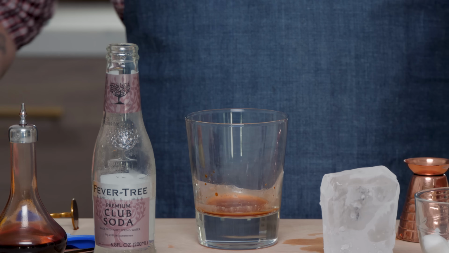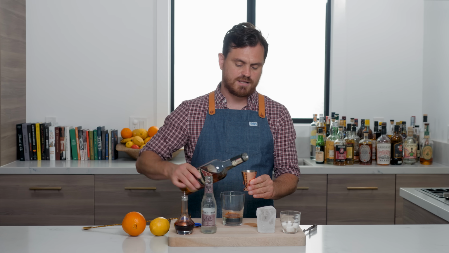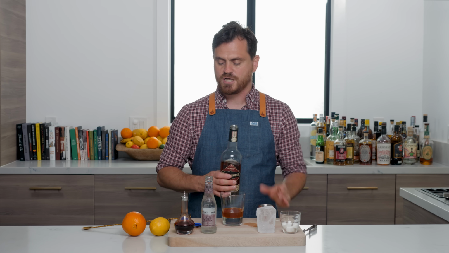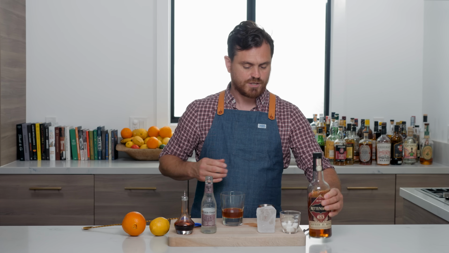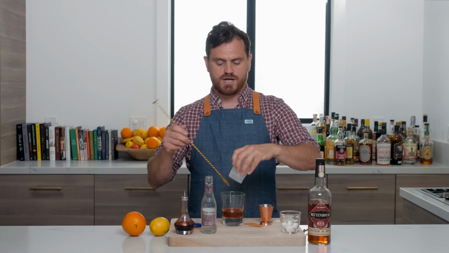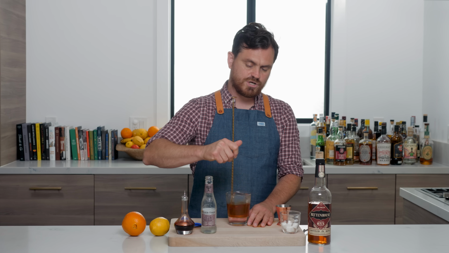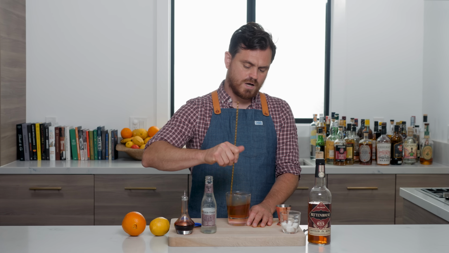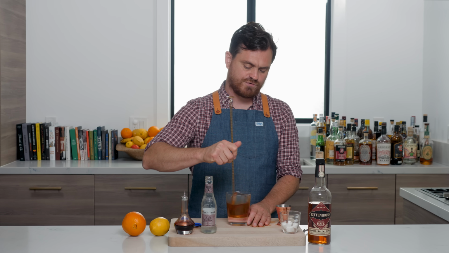Then what we're going to do is add 2 ounces of rye whiskey. Today I'm using Rittenhouse 100 proof bonded rye. I like to use overproof spirits in Old Fashioneds, especially rye, because the spiciness of the rye really balances out the sugar in the cocktail. And then we're just going to add our ice, and we're going to give it a nice stir. Now you really don't have to worry about stirring too much, especially if you take a piece of ice right out of the freezer.